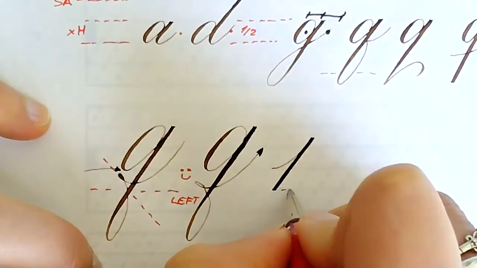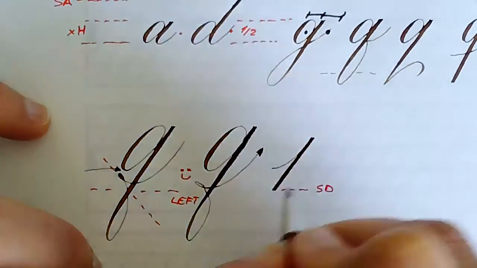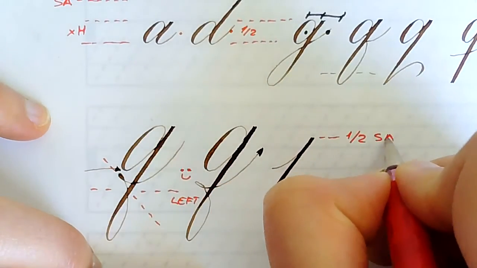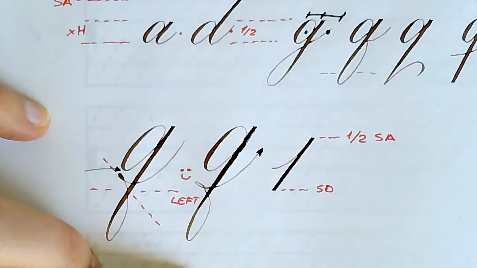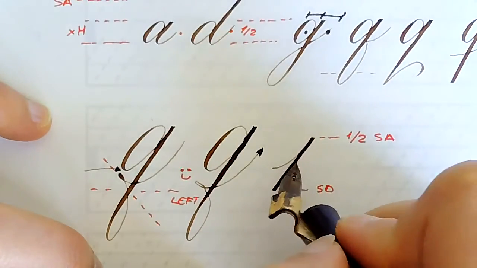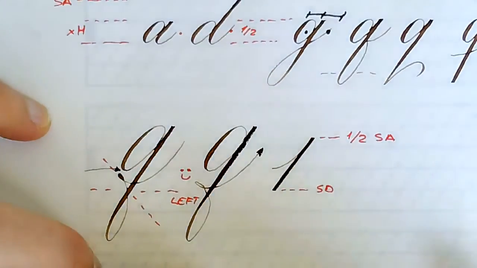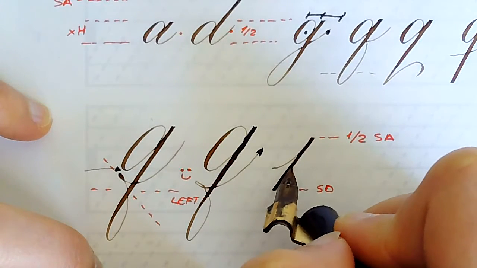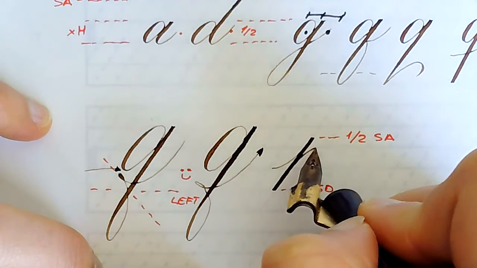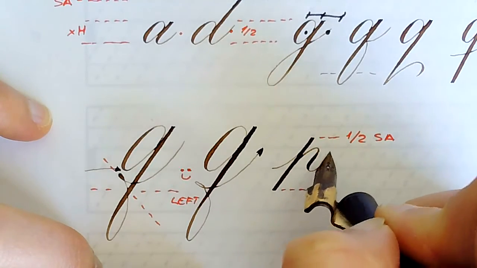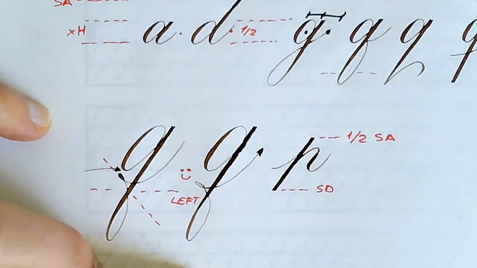This P is using the short descender line and only halfway inside the short ascender line. So this is the position of this first stem. Now, I position the pen on the baseline, but you can position the pen in the middle of the x-height if you want. It's up to you, whatever feels easier. And then from here, I'm going to do a double turn. So I'm going up, round, push, following the 55-degree slant and exit. That's the P you're gonna find in a lot of manuals.